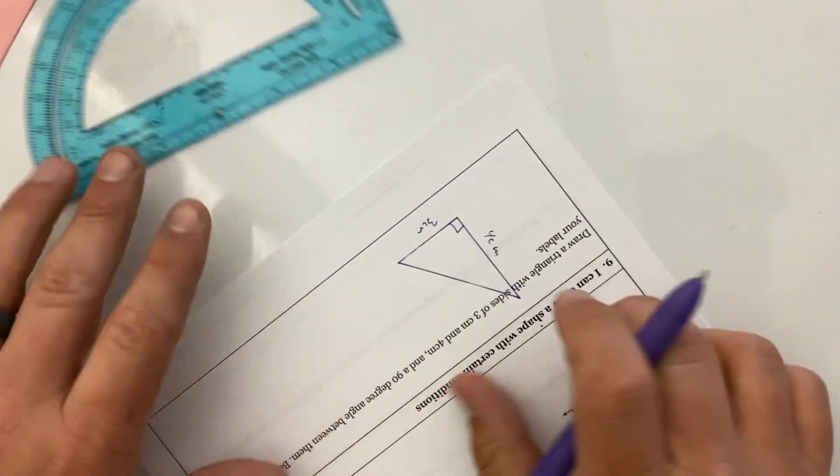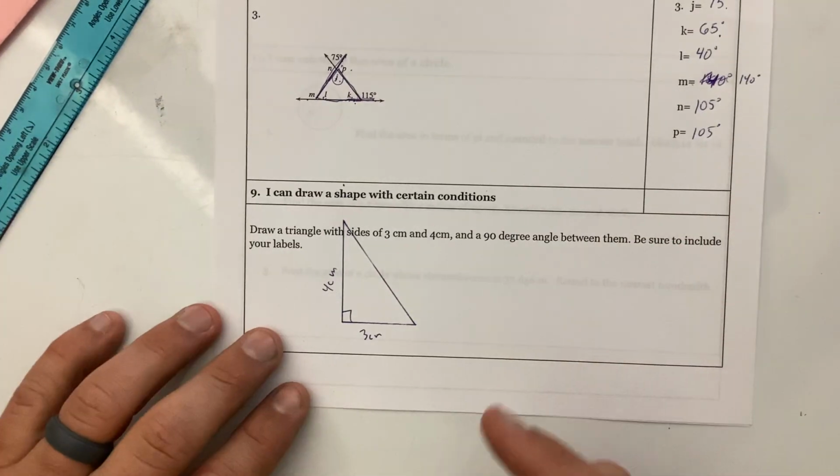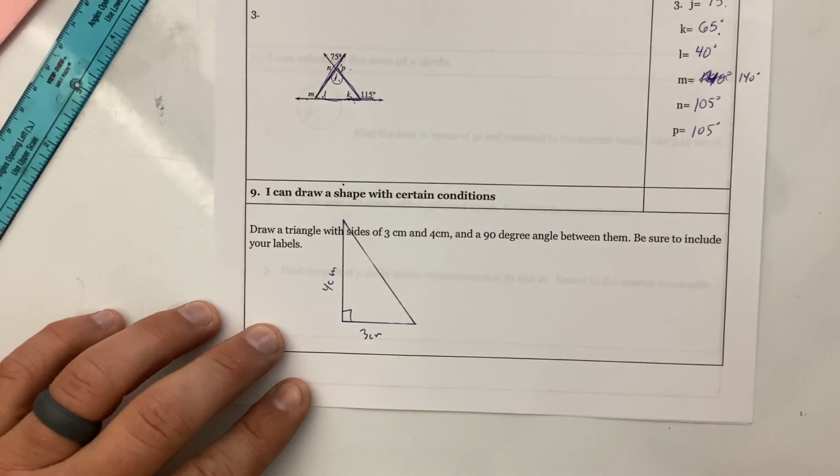Hey, and I did it. But you don't need to measure that or label that. 3, 4, 90 degrees. Should look like that.